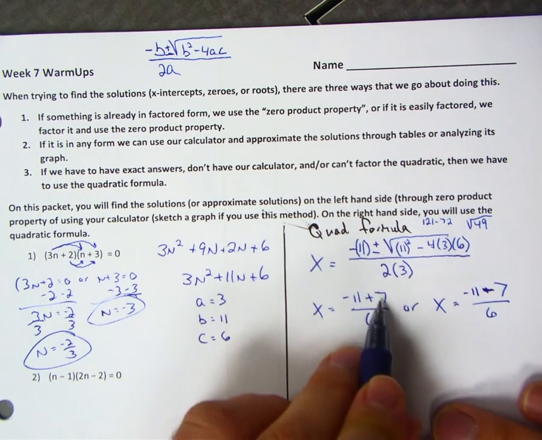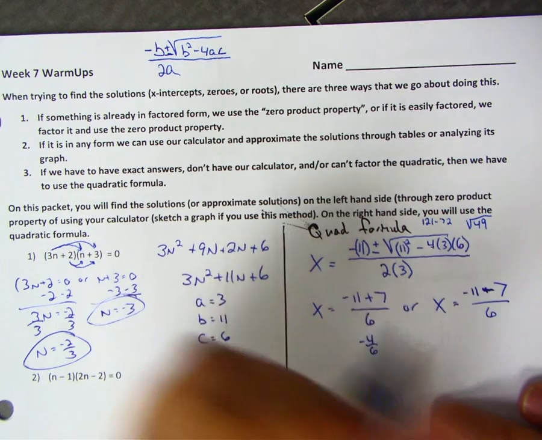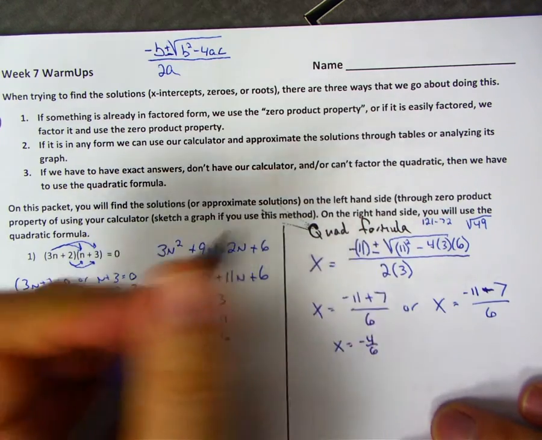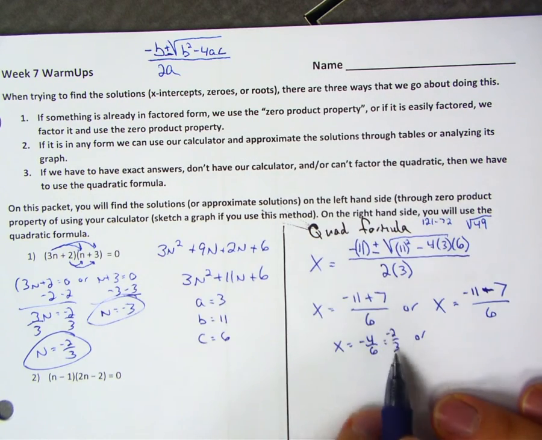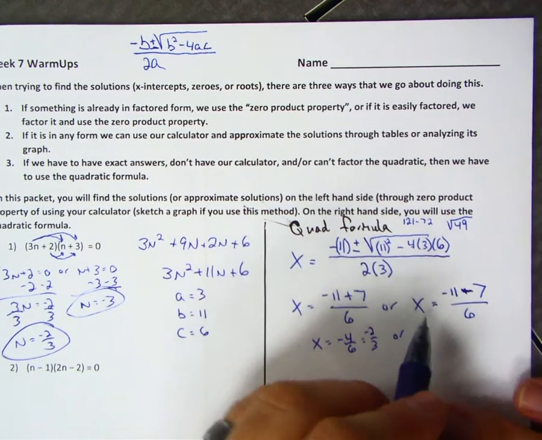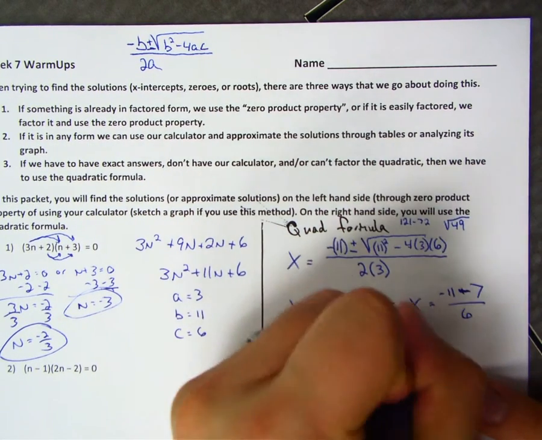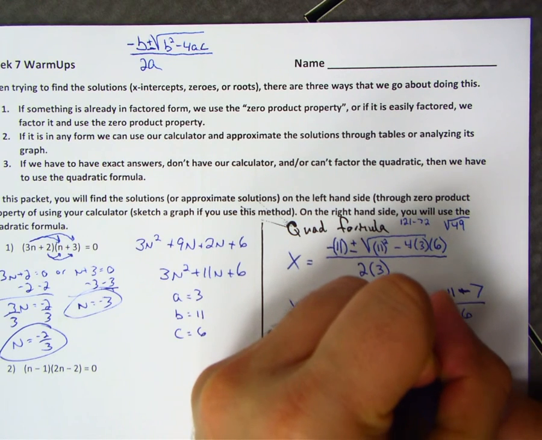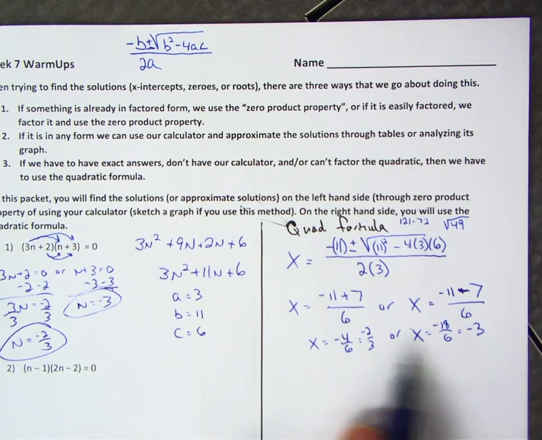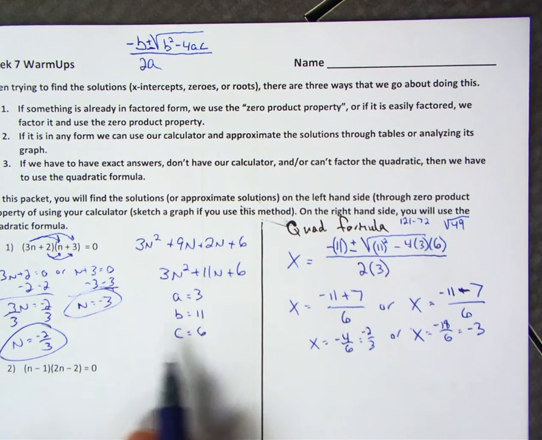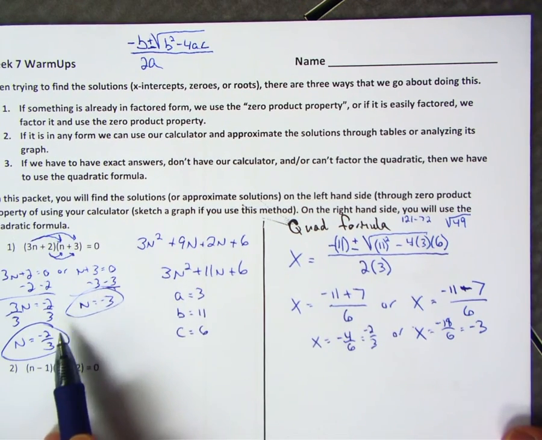Right? So negative 11 plus 7 is going to be negative 4 divided by 6, which is the same thing as negative 2 over 3, which you can see we got right over here. Or negative 11 minus 7 is negative 18 over 6, which is the same thing as negative 3. So your solutions should be the same, all right? Or really close to the same if you had to round your answers over here, okay?